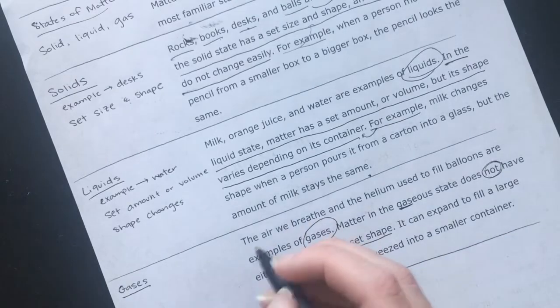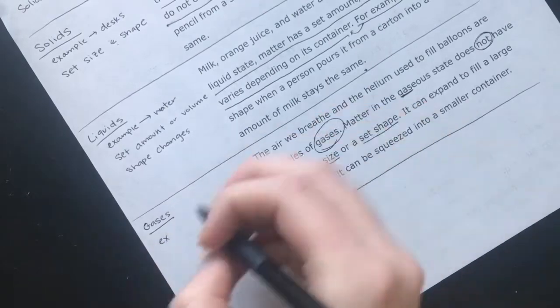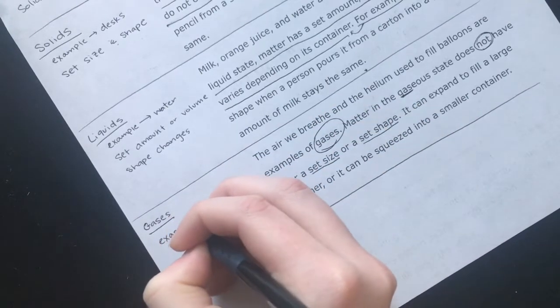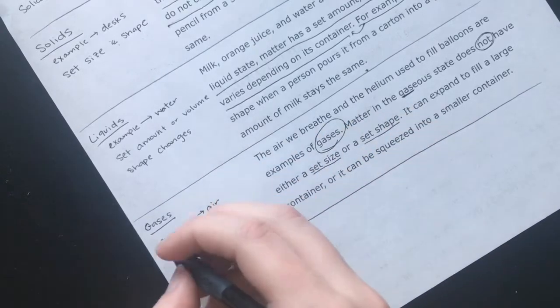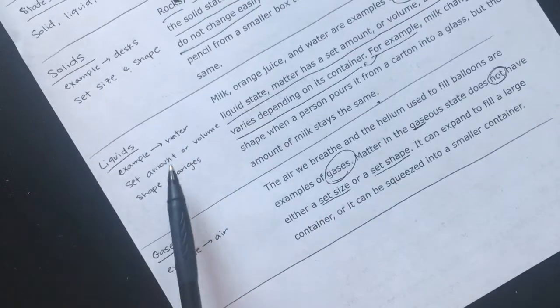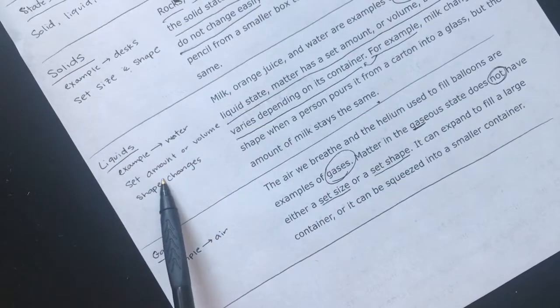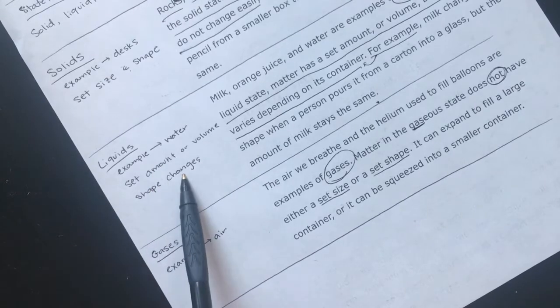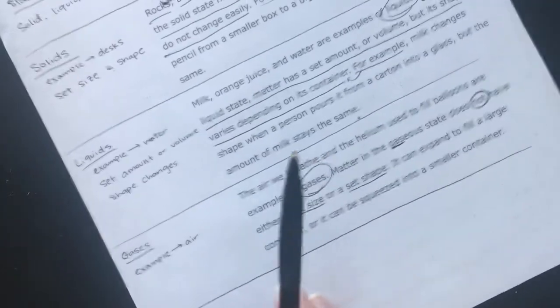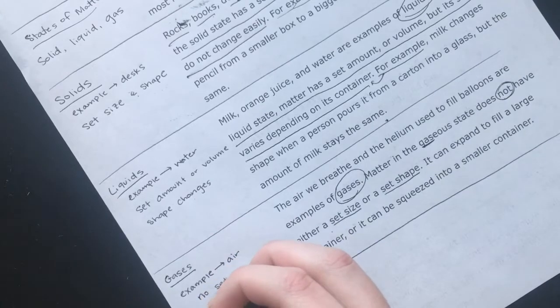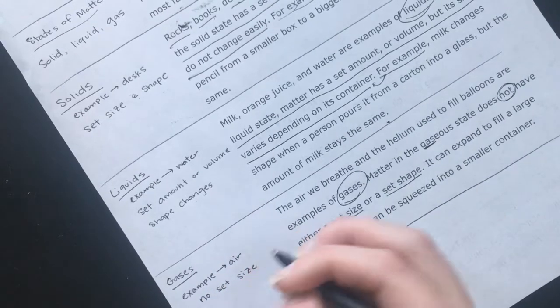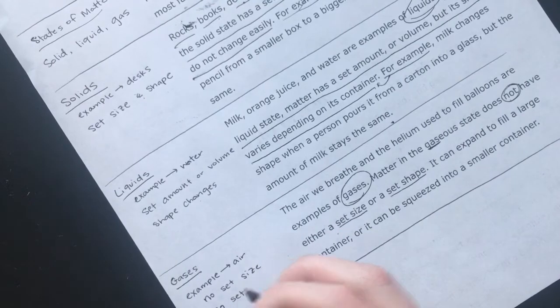I'm looking for examples. Oh, the air we breathe. So examples, since we listed examples for solids and liquids, I'm going to put an example down for gases too. So air. And in the other ones it says set size and shape, set amount, volume, shape changes. So what does it say here? Set size and set shape, but it does not have those things. So no set size, no set shape.